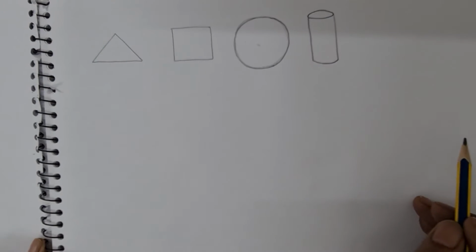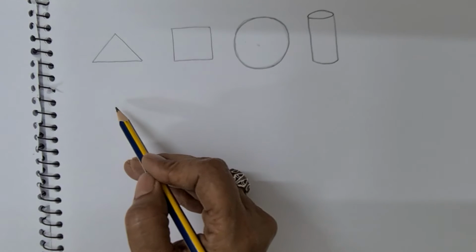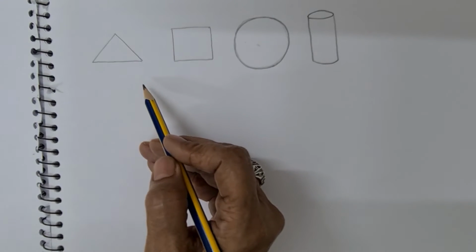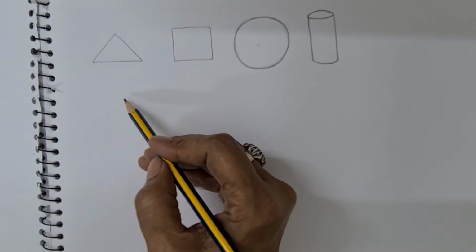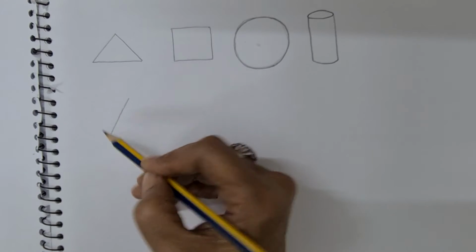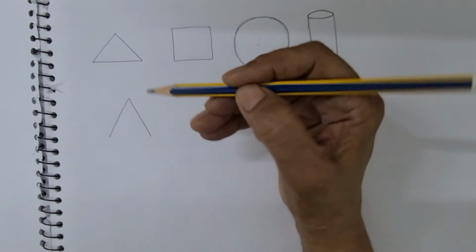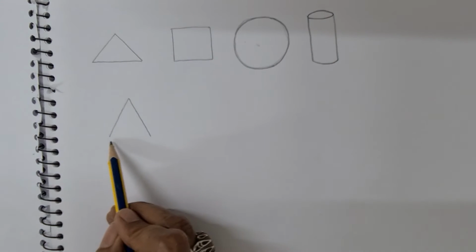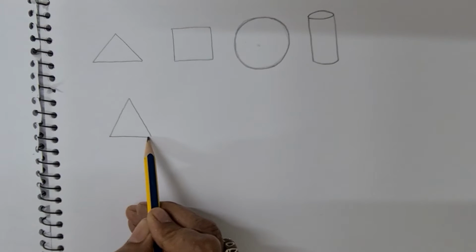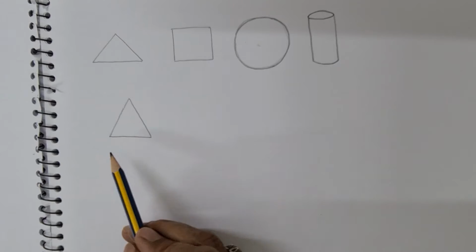Now let's start the further stages of the basic shapes. I'm gonna make again the same two parallel lines, then join together and make a triangle.